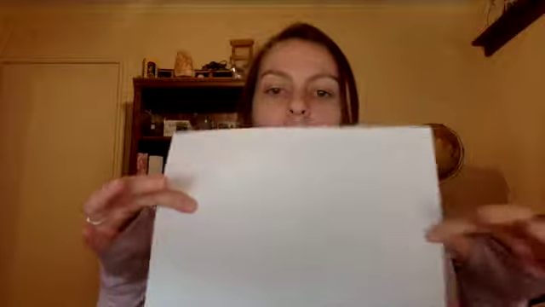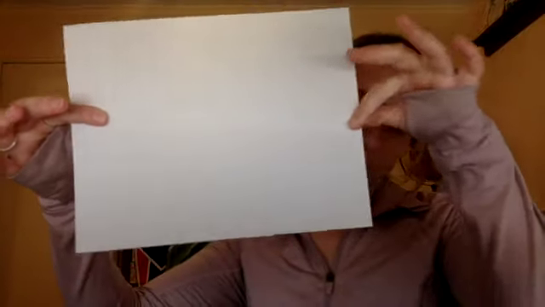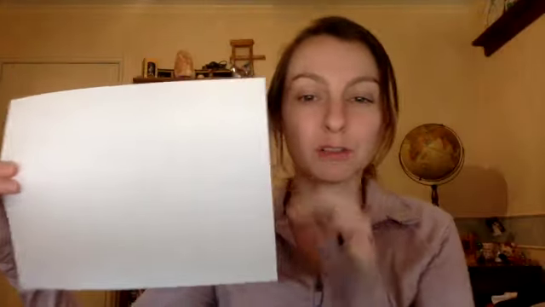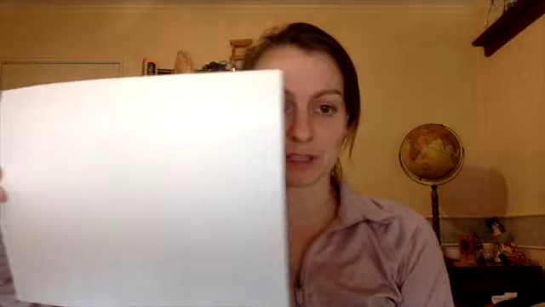Okay, hey guys, I'm just going to show you how you're going to go about folding this paper. It's really weird because it's opposite, but you need to have a blank piece of white paper to start with. If you don't have any white paper, you can use binder paper, but it's going to look much better if you just have a blank white piece of paper.